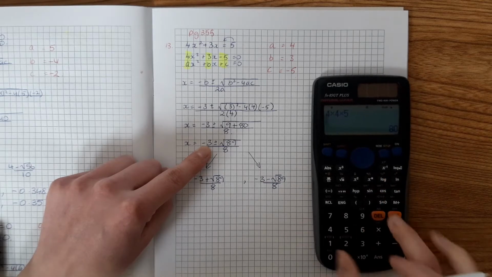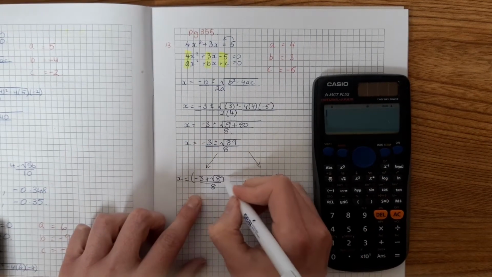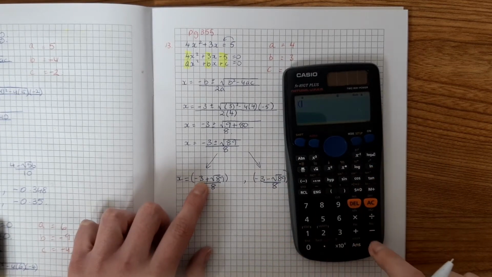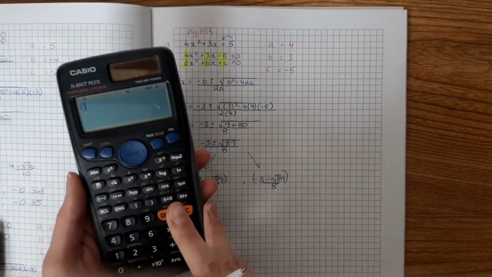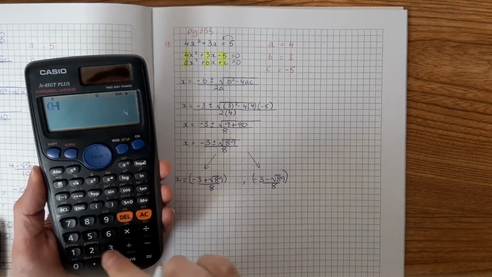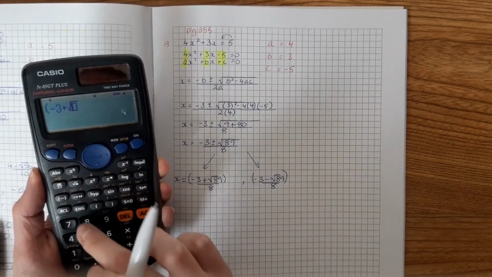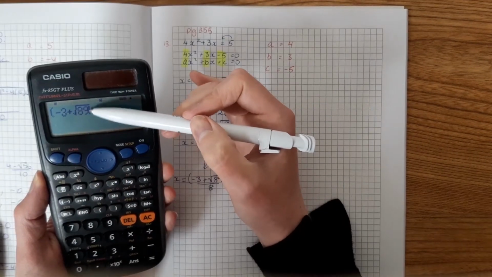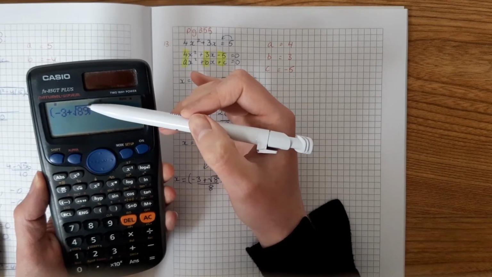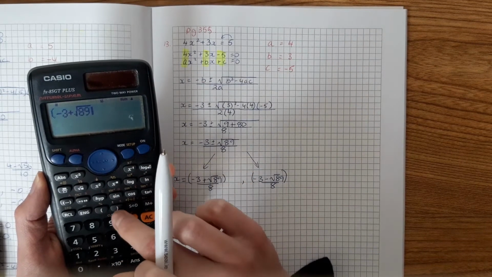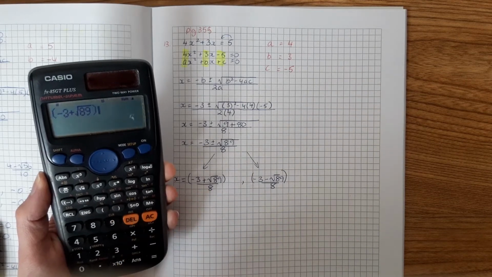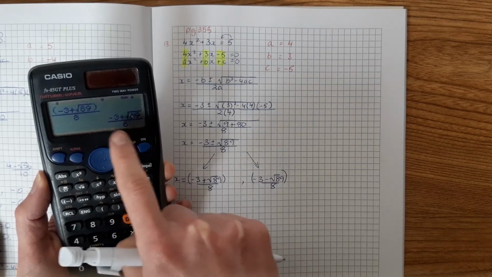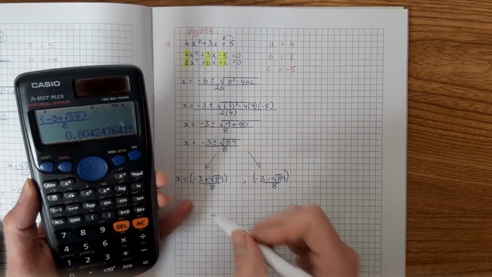It's at this point you can grab your calculator, but you need to make sure the whole top line goes into brackets in each case. So you'll go bracket. Not sure if you can see that actually. So bracket minus 3 plus root 89. At the moment, the cursor is directly underneath the square root. It needs to be on the outside of it so we can close the bracket. So you move it to the right and close the bracket, and then divide by 8.